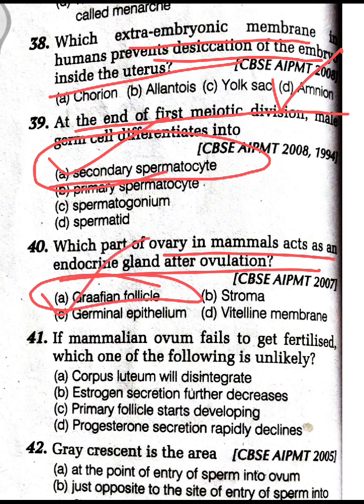If the mammalian ovum fails to get fertilized, which one of the following is unlikely? So it is option number B, that estrogen secretion further decreases. It will not decrease, it will increase slightly. Next, the gray crescent is the area just opposite to the site of entry of sperm into the ovum.